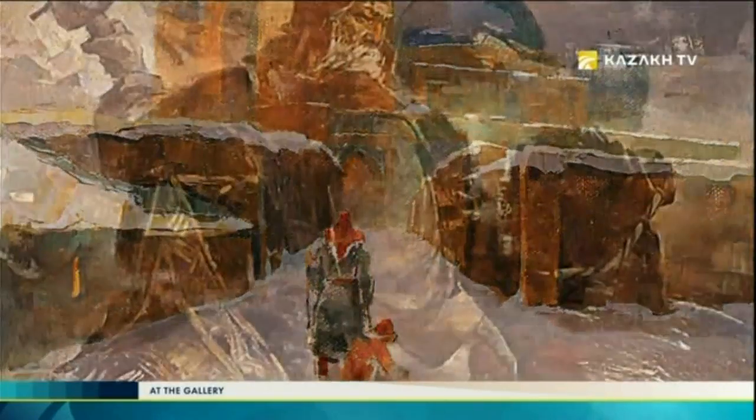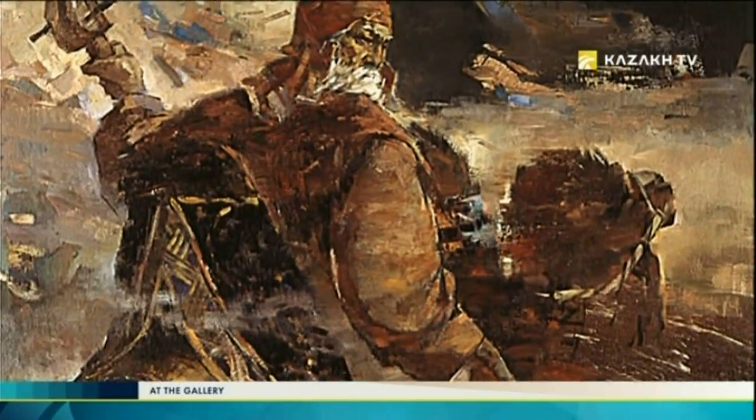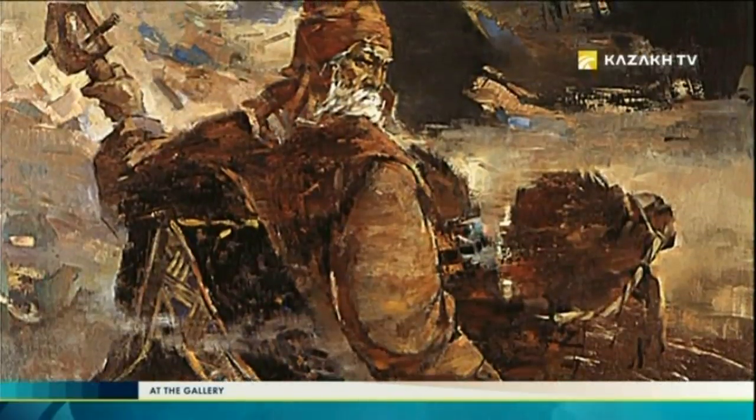And it can be anything, starting with mythology. Mythologems are interesting to him, and so are folklore and people's history. And he derives interesting plot lines from these mythologems and this folklore.